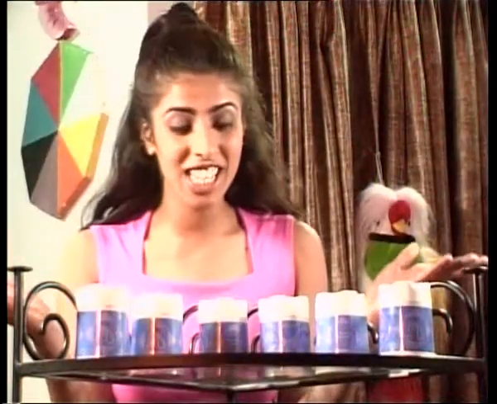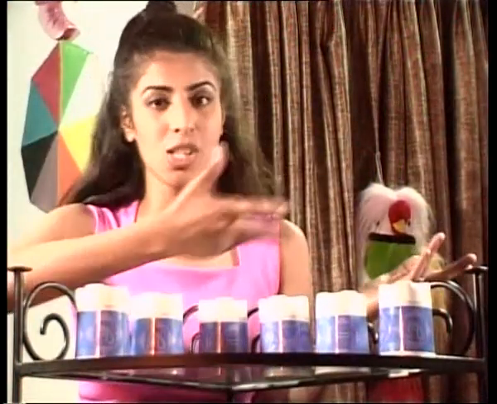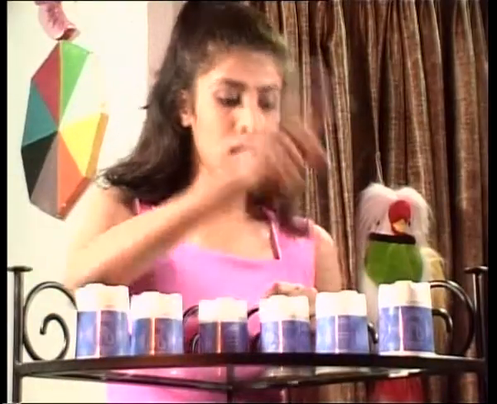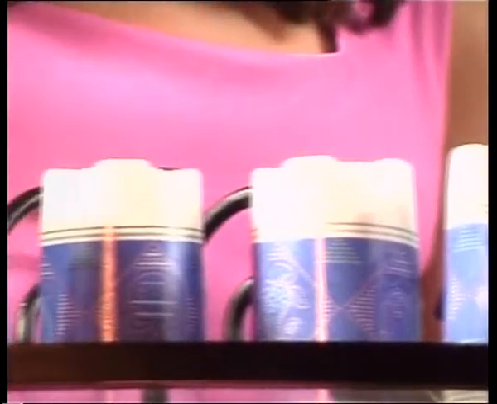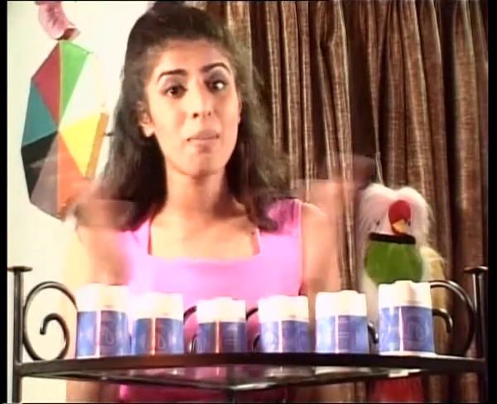Look here, kids. I have these beautiful mugs. But I don't know how many mugs are over here. Will you help me count them? So let's begin. 1, 2, 3, 4, 5 and 6. So I have 6 beautiful mugs here. So after 5 comes 6.